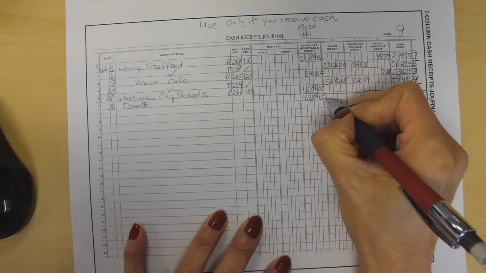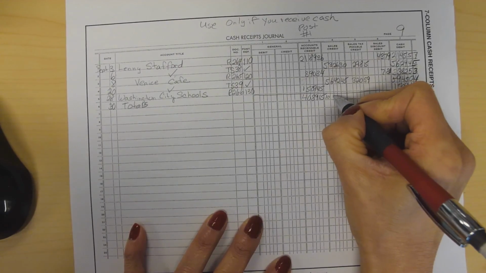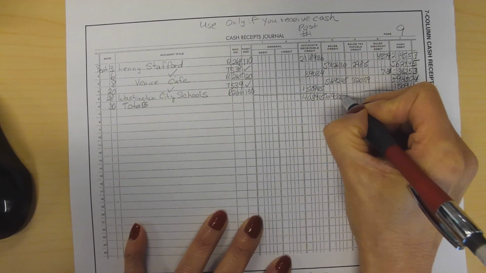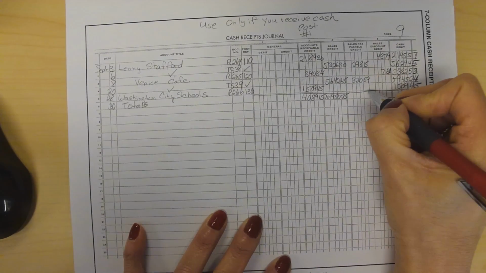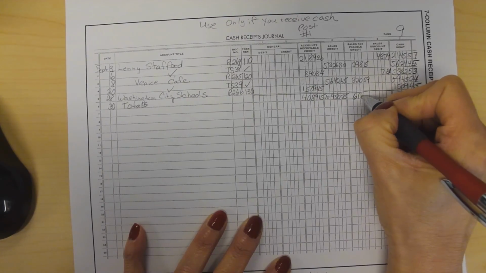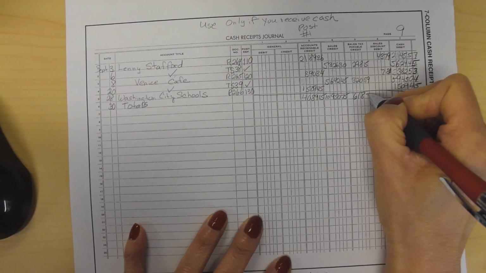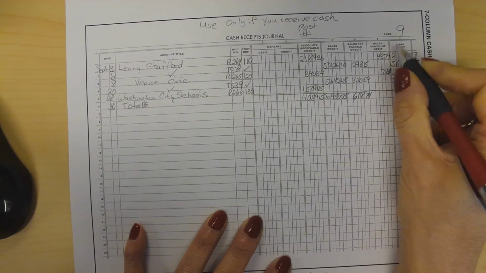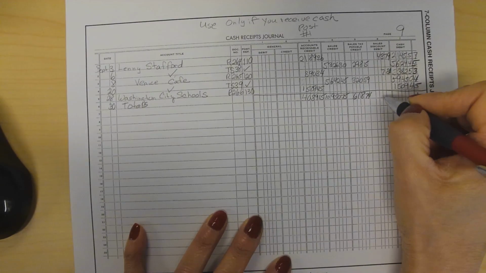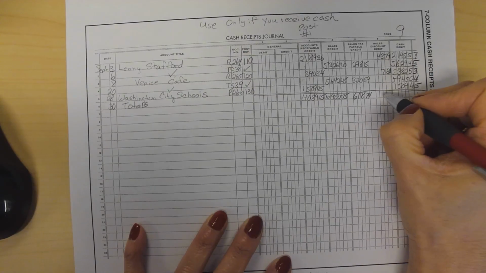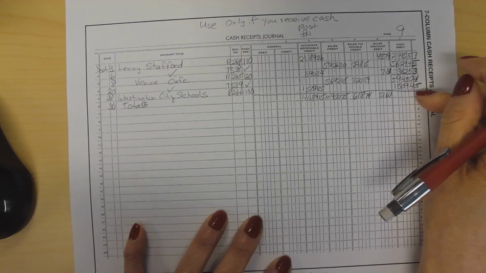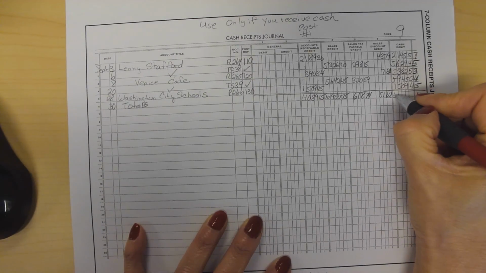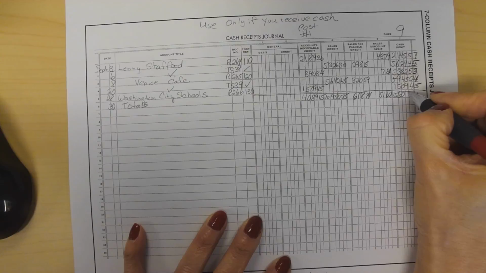The next column, $10,950.75. And the next column, $618.74. Sales discount debit column, $51.60. Adding up my cash debit, $15,607.04.